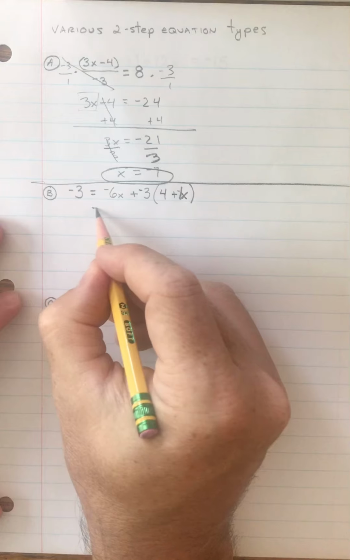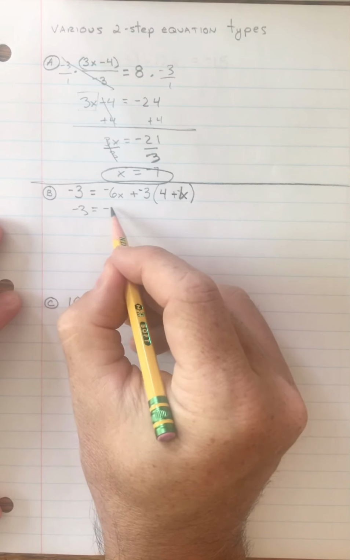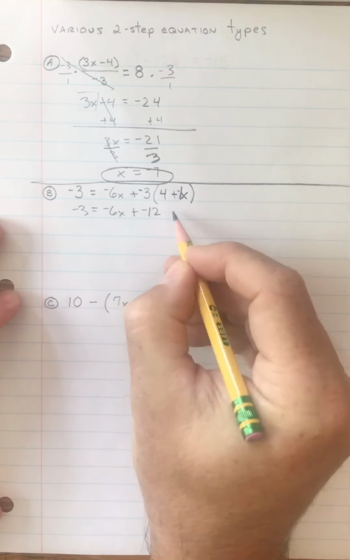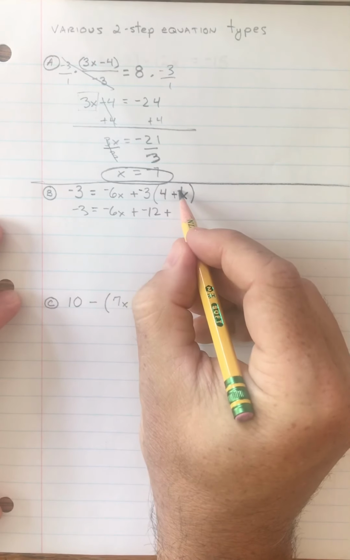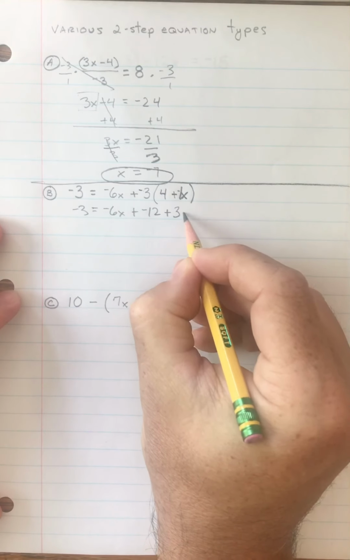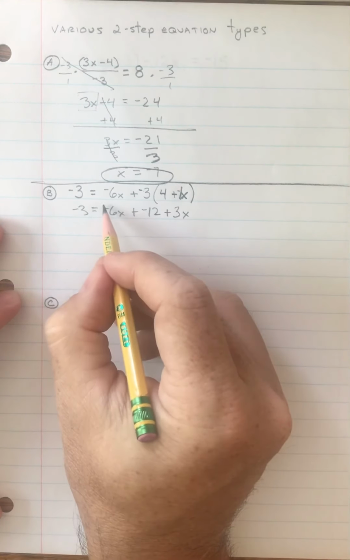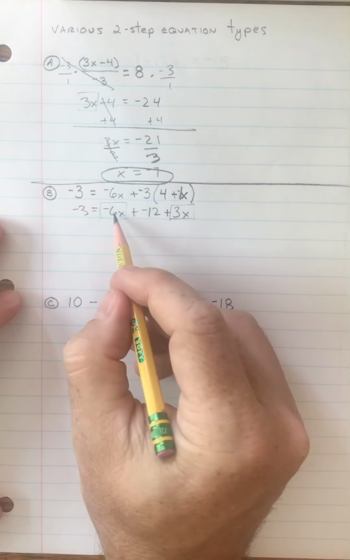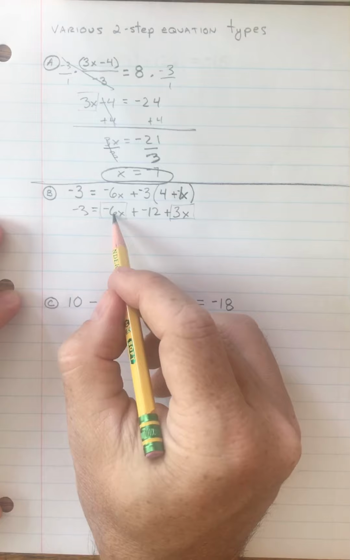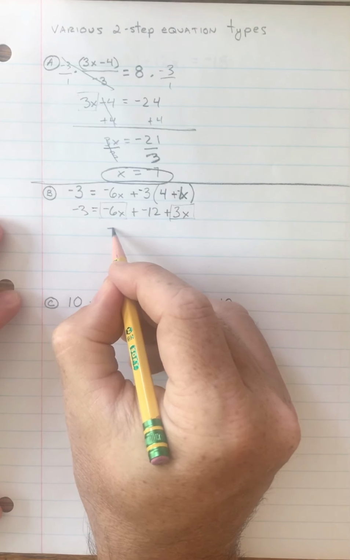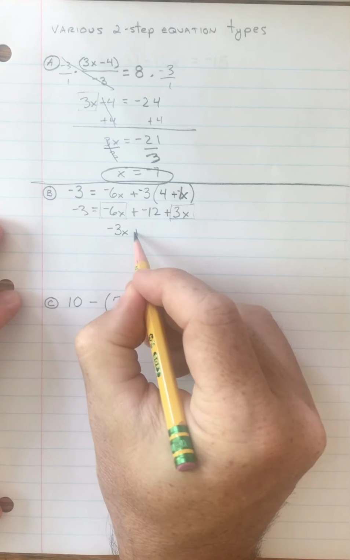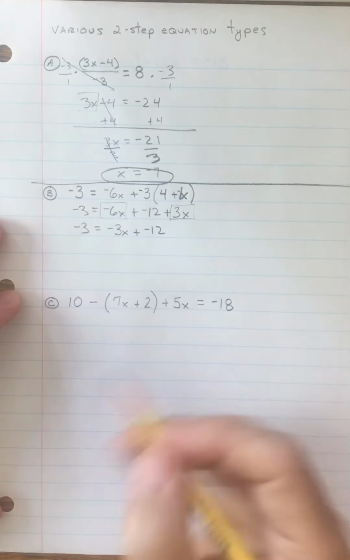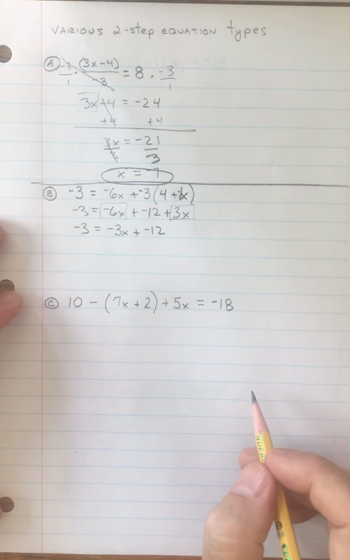Okay, now I'm going to bring all this down, -6x, and I'm going to distribute here. -3 times 4 is -12, plus, and -3 times -1, that's a positive 3x. Okay, now I'm going to combine like terms. I'm going to box these up so I know which ones I'm combining. And I'm going to add their coefficients. -6 plus 3, that's -3x. And I add the -12 on there. All right, now this looks like a 2-step equation that I'm used to.